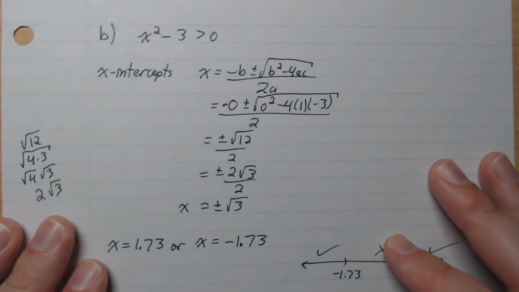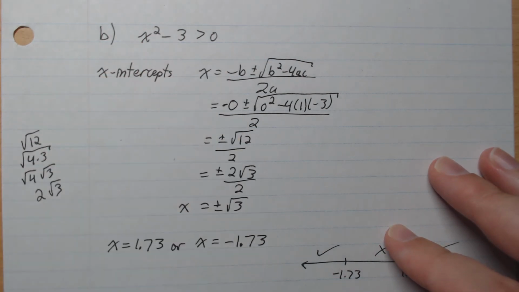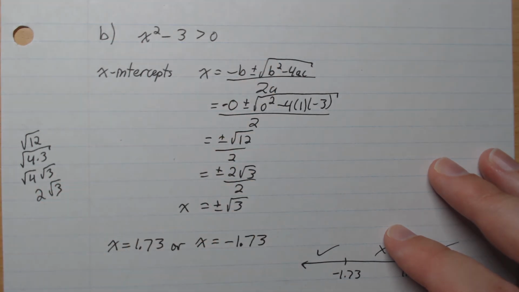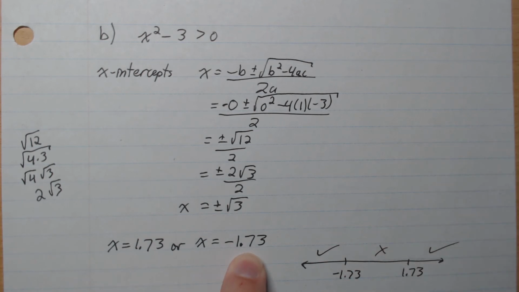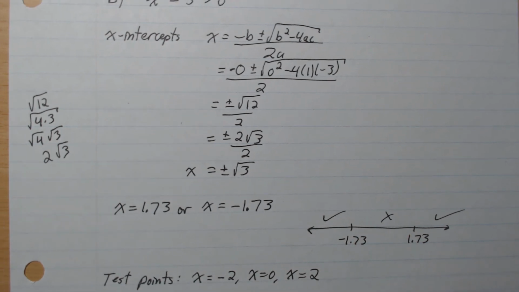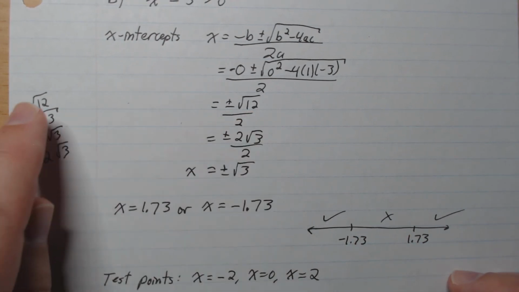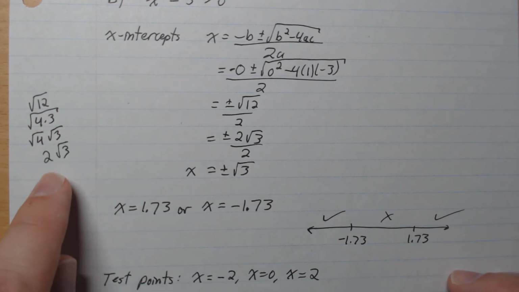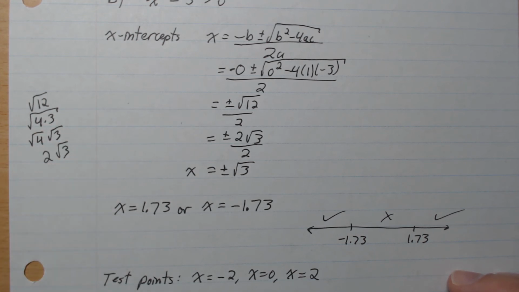Okay, B. X squared minus 3 greater than 0. So first we're going to find out when is it equal to 0. We're going to use our quadratic formula here. We get plus or minus root 3, which is approximately 1.73 or -1.73. So we update that on our line here. Oh, just a quick comment. Root 12 is root 4 times 3, is root 4 root 3, is 2 root 3 like that.